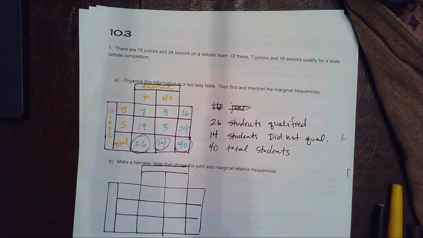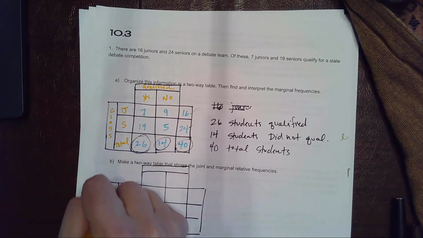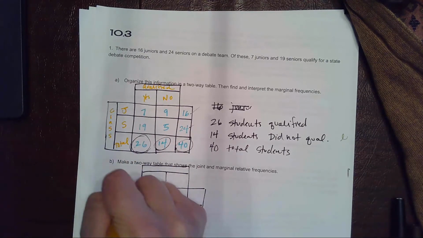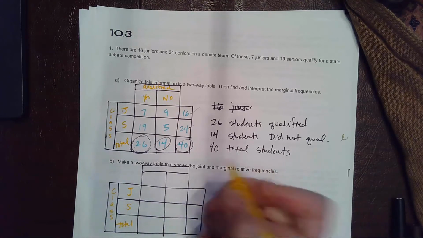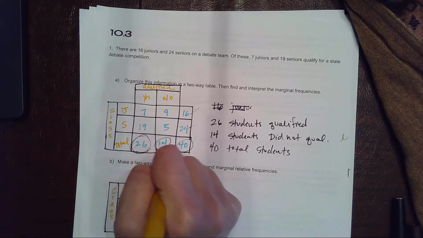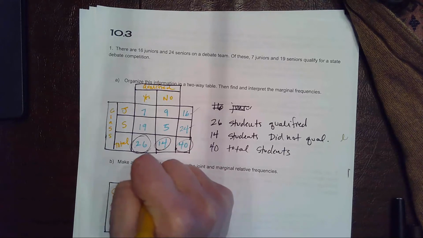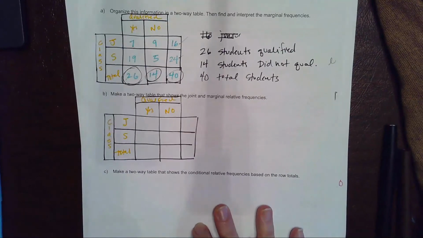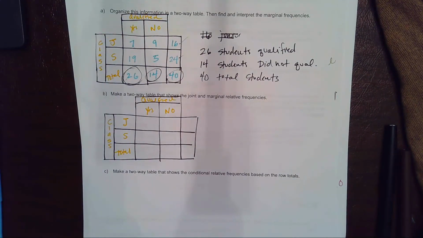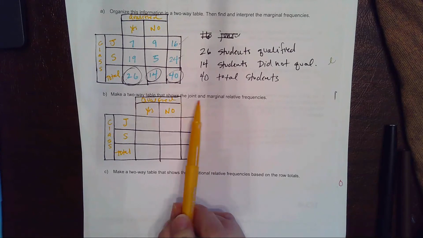All right, we're going to do still a class, and this is junior, senior, and my total. And this is still going to be qualified, and this is going to be yes versus no. Move this down some so you can see. So now we're going to do the joint relative frequencies. All we're doing is, it says, show joint and marginal frequencies.